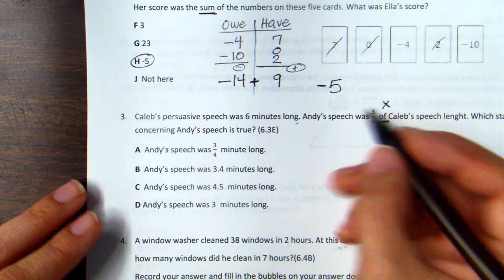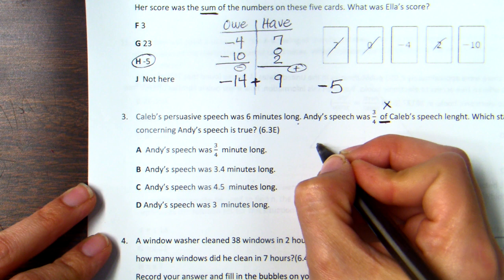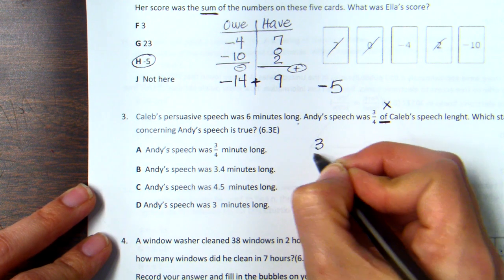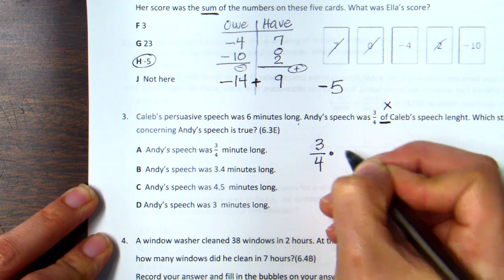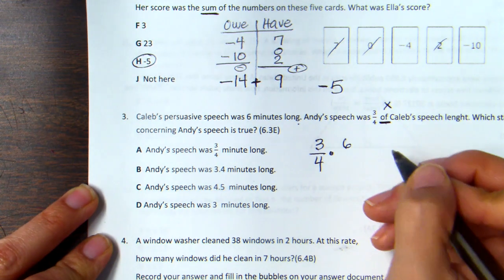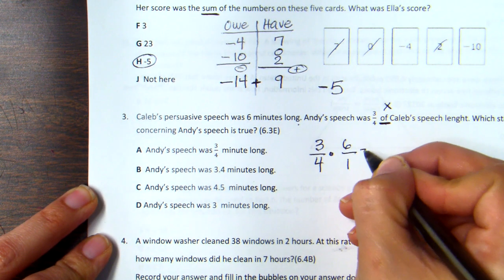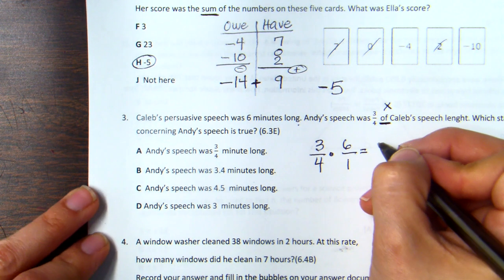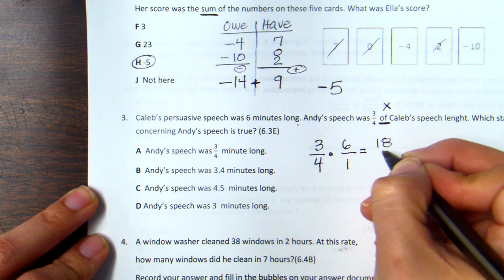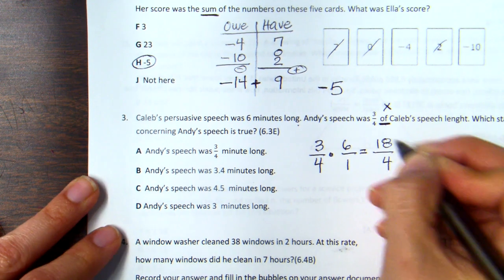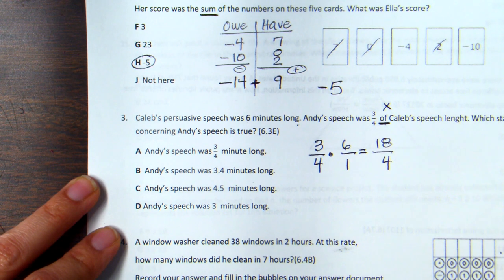We have 2 choices. One, using fractions. If you use fractions, you just multiply, and you need to put a 1 under the 6. 6 times 3 is what? 4 times 1? Okay, and then let's divide this or simplify.